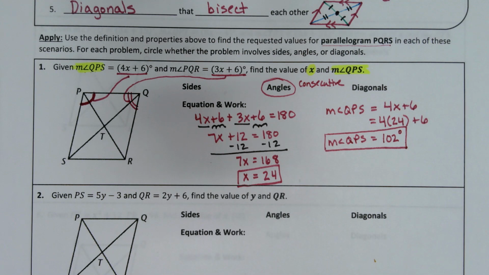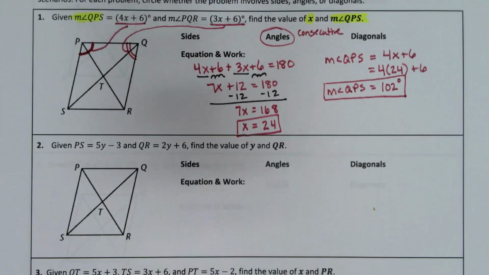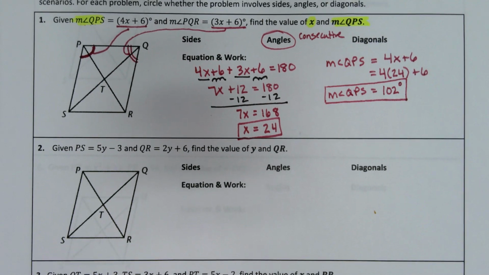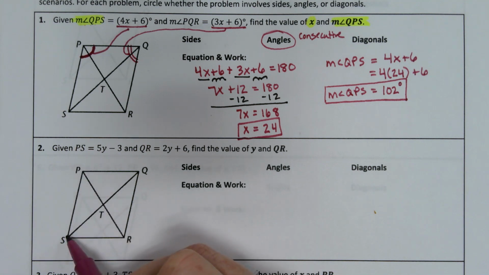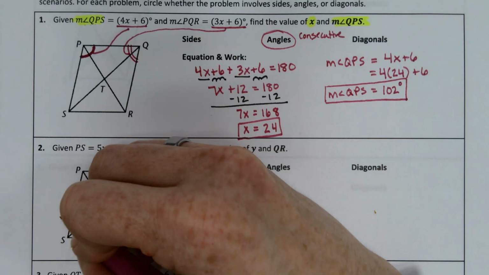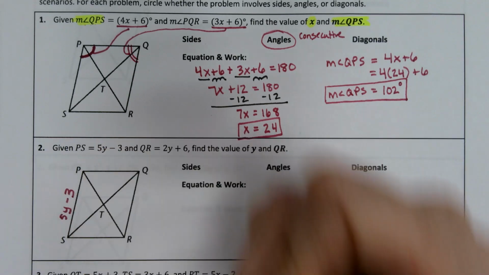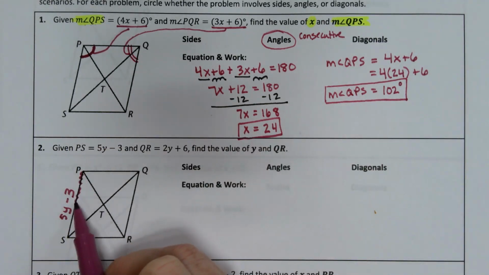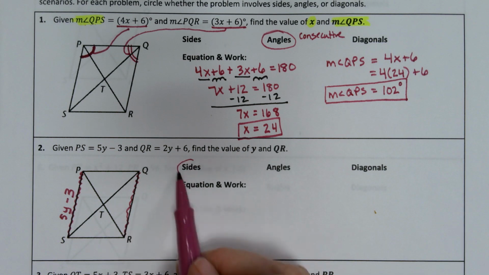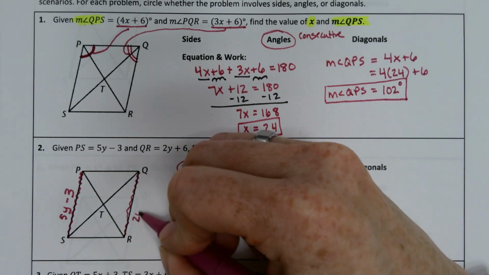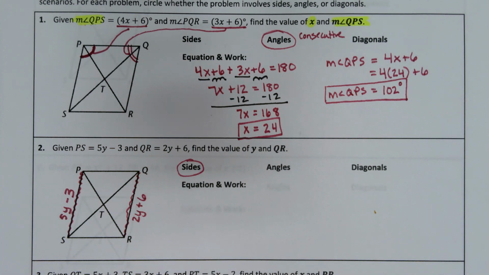All right, let's move on to number 2 and see what kind of a situation we're dealing with here. Given PS is equal to 5y minus 3, 2 letters, PS, that is a side. So I'm going to turn it to the side. 5y minus 3 is the length of this side right here. QR, again 2 letters, so that is a side of the shape. 2y plus 6. Our goal is to find 2 things, y and QR.